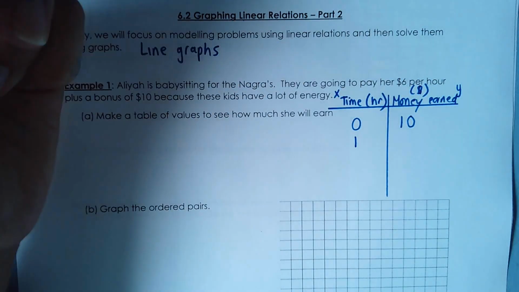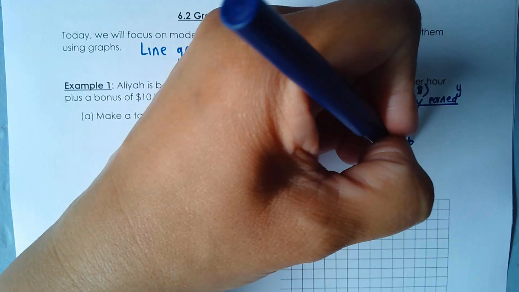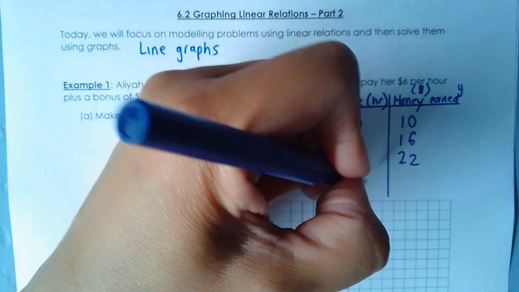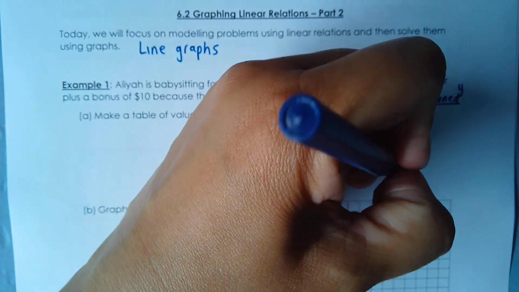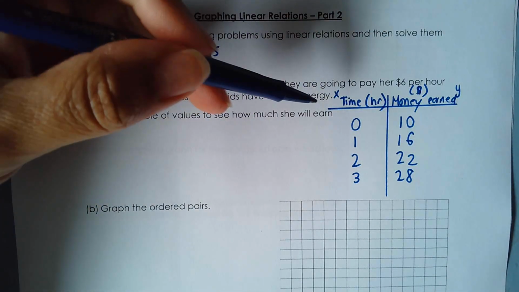Okay, and then for every hour that she works, she gets paid $6. So if she worked 1 hour, she would make $16. If she worked for 2 hours, she would get paid 22, and so forth. So for 3 hours, 28. So there's our table of values.